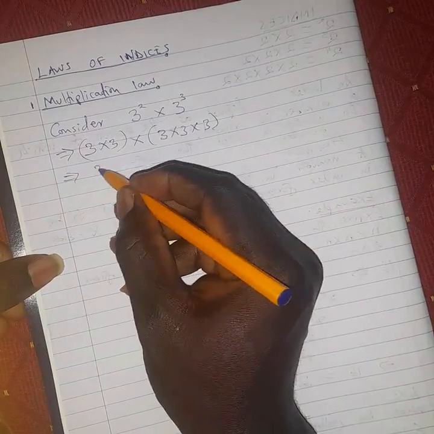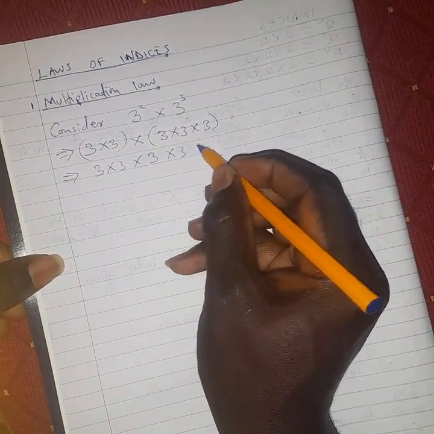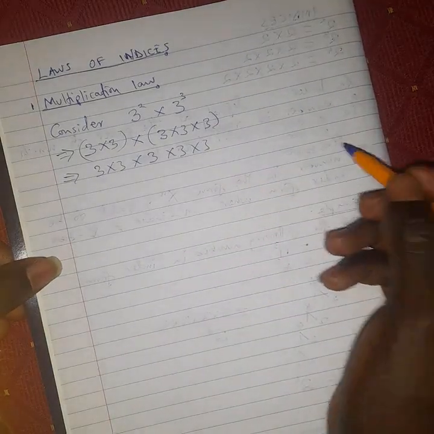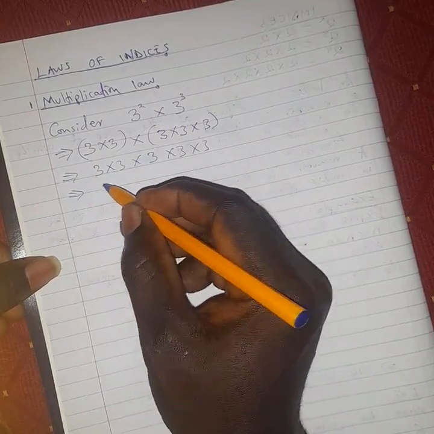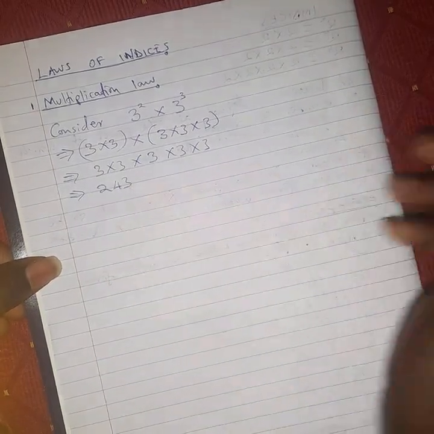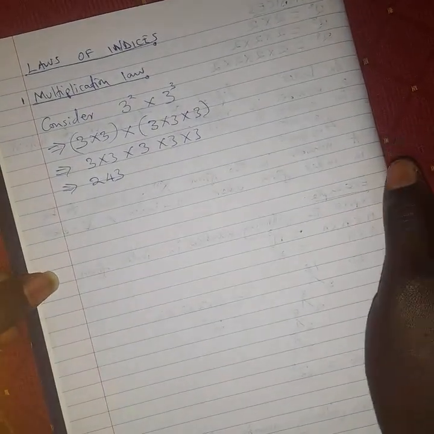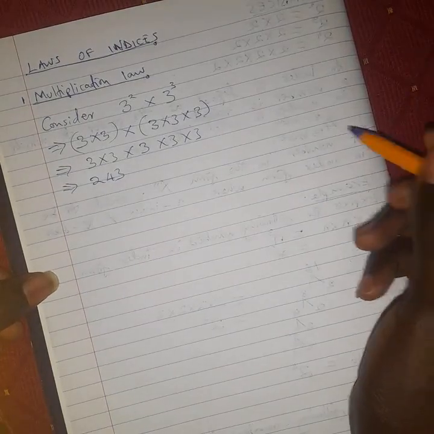This is the same as 3 by 3 by 3 by 3 by 3. And if you do it on a calculator, you'll get 243. That is the longest way we can handle that sum.